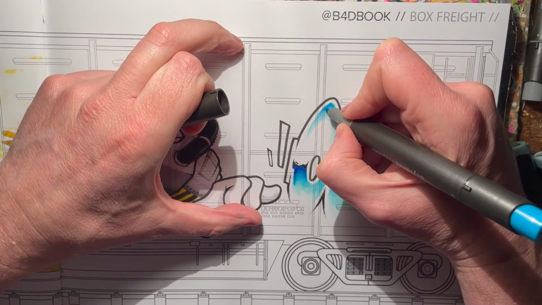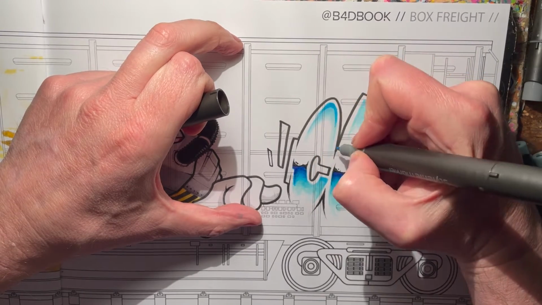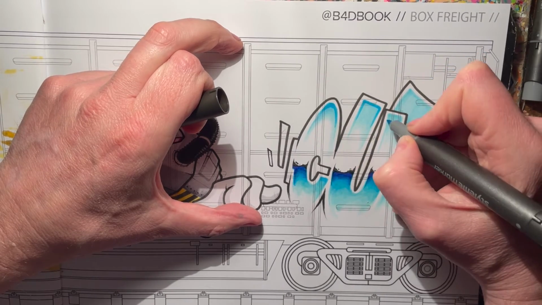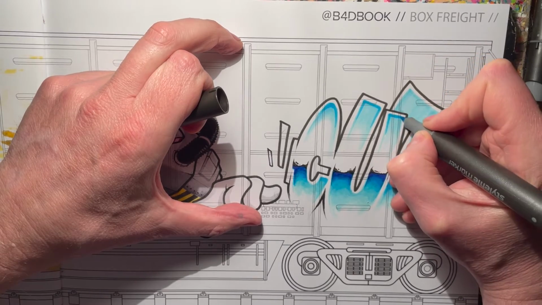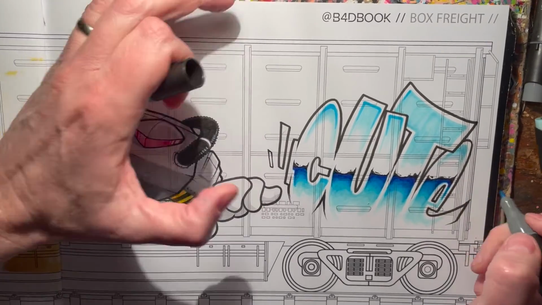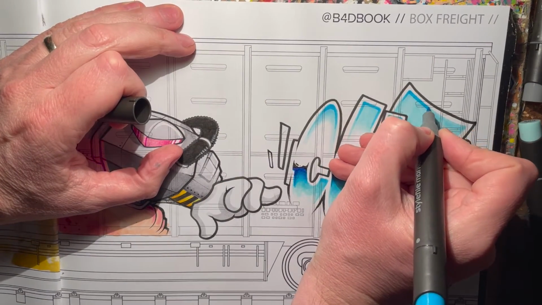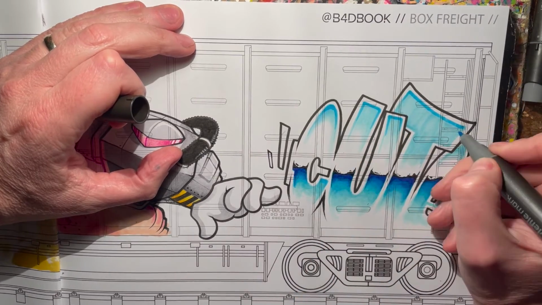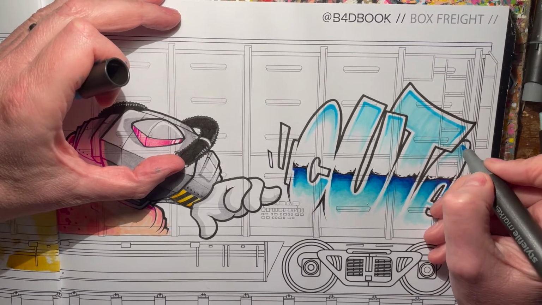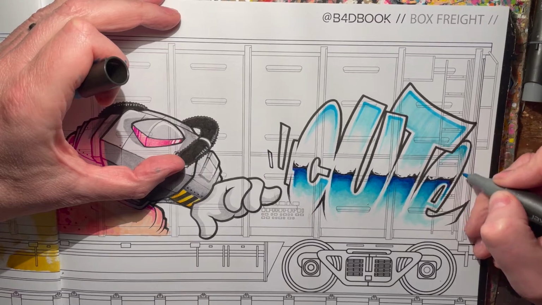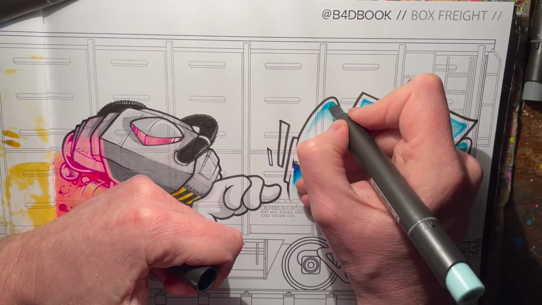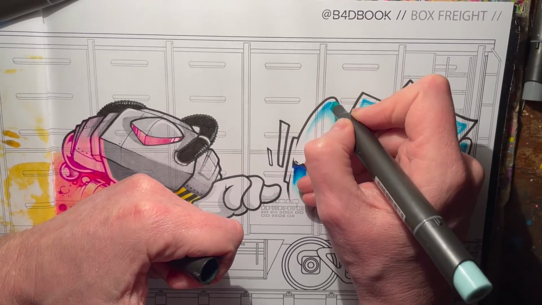I'm literally just gonna drop it in at the top, very light. Just try and blend that a little bit to the tiny bits.